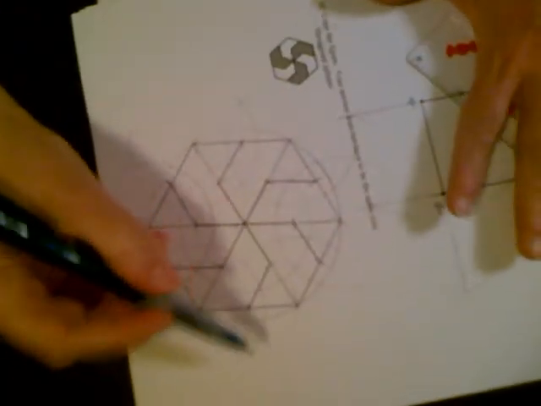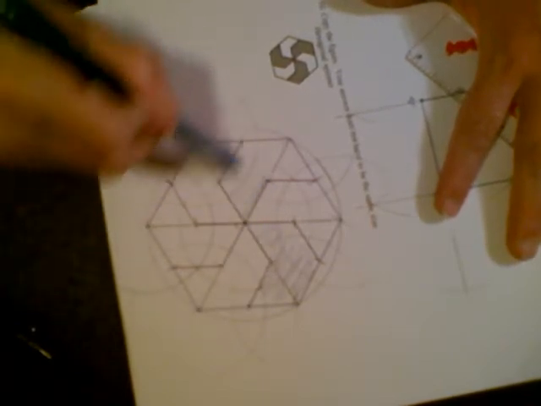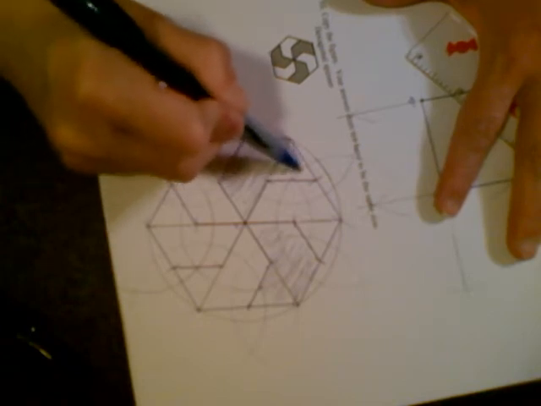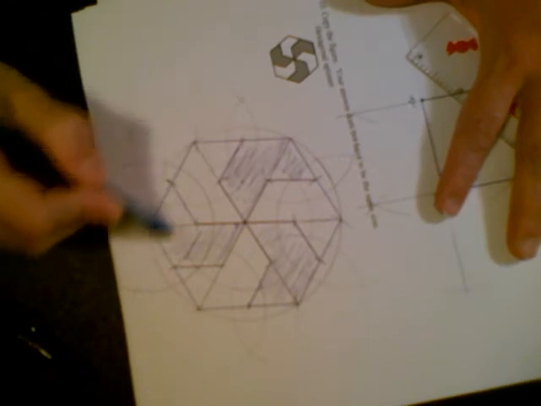Okay. And then I just kind of color it in, but enough so that you can still see what's underneath. Yeah, that's right. And so that's what it looks like, with all the pencil marks underneath. I leave it alone. Okay?